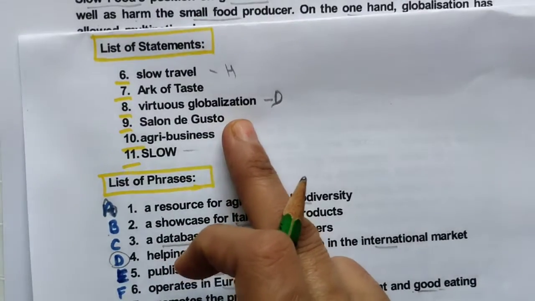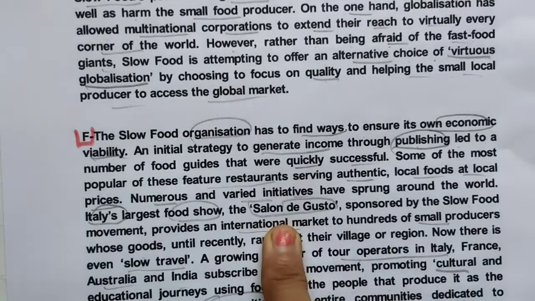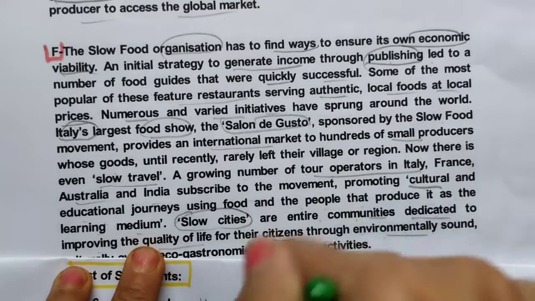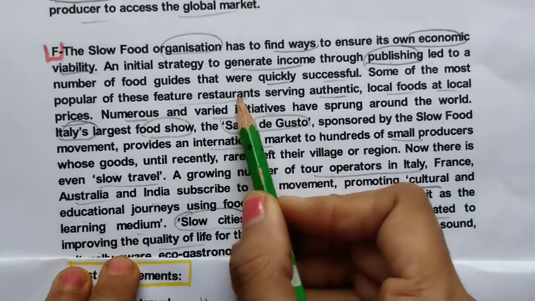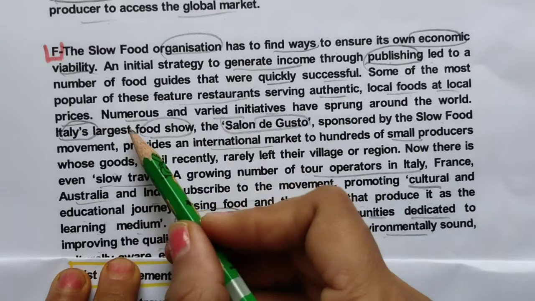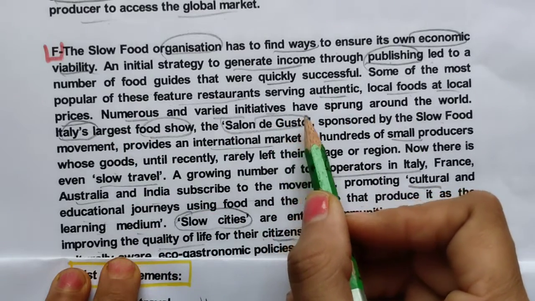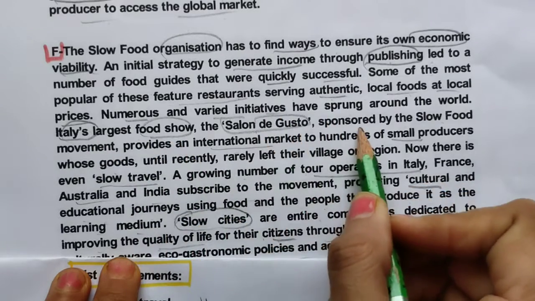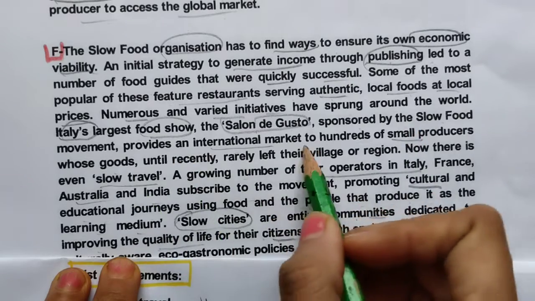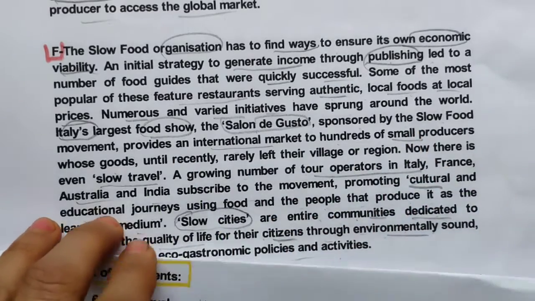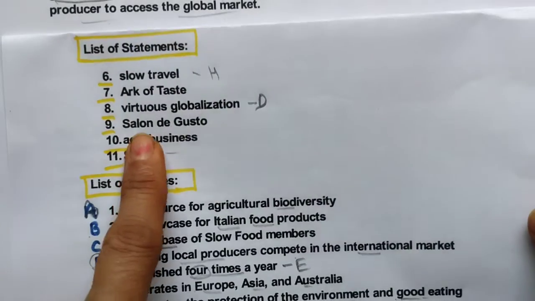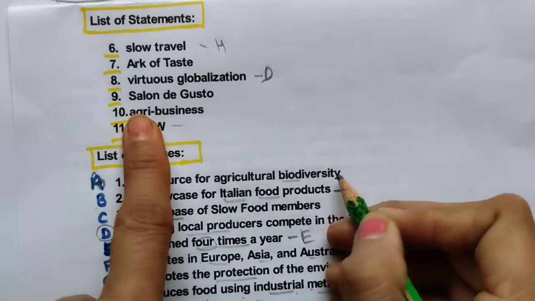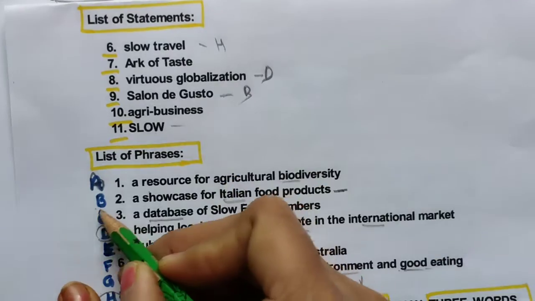Okay, now I have got this Salone del Gusto. See, here it is given in the next paragraph. So what they are saying, Salone del Gusto, some of the most popular of these food restaurants serving authentic local foods at local prices, numerous and varied initiatives have sprung up around the world. In Italy's largest food show, Salone del Gusto, sponsored by the Slow Food Movement, provides an international market to this and this. Okay, now slow travel is also there. So about this, what they are saying, agriculture showcase of Italian food products. So that is B number. So this also we have done.